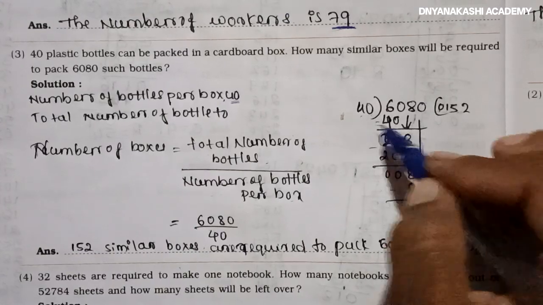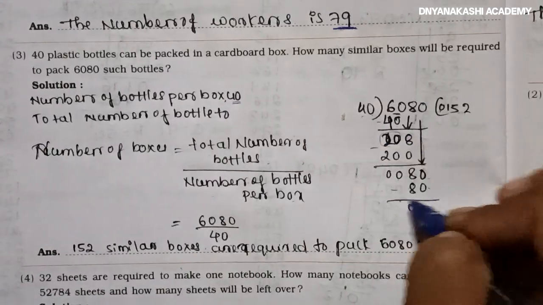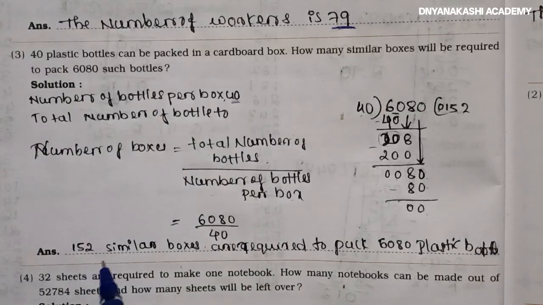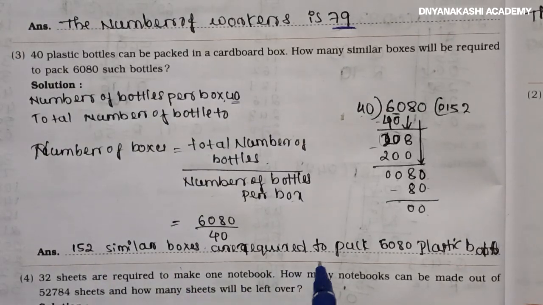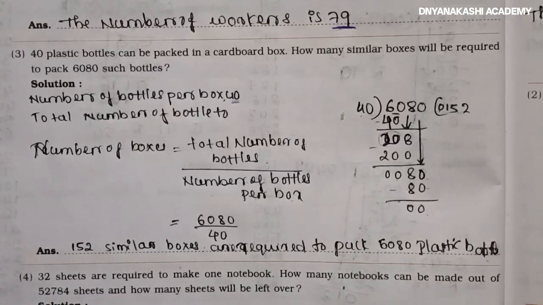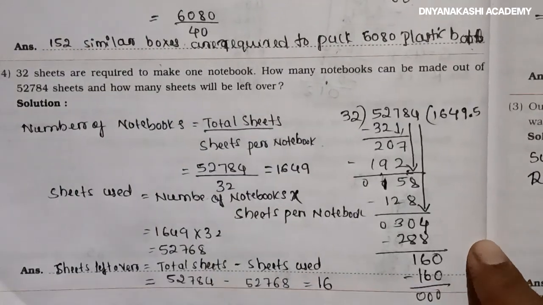This one is 80. 40 twos are 80. Remainder is 0. The final answer is 152 similar boxes are required to pack 6,080 plastic bottles. Next one, fourth.